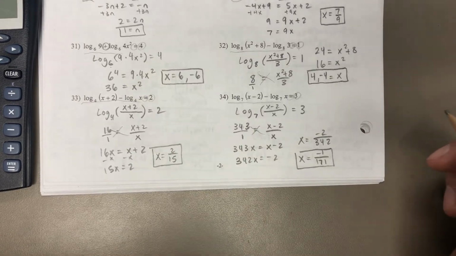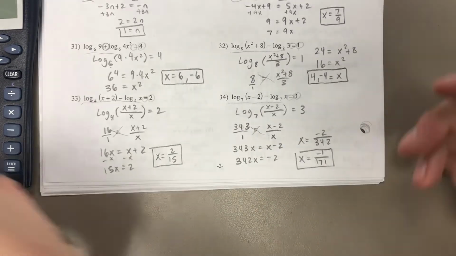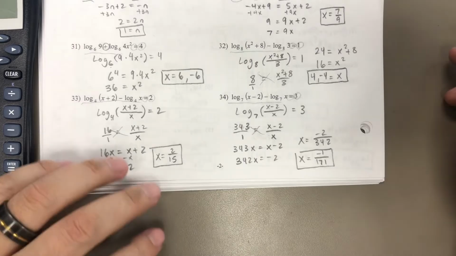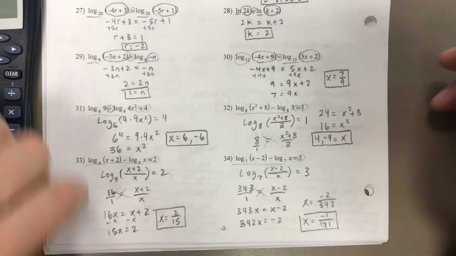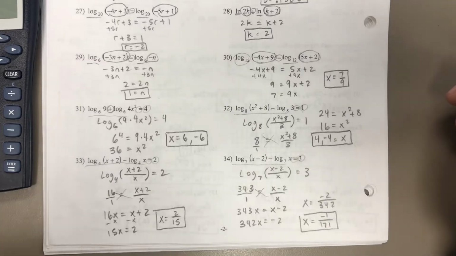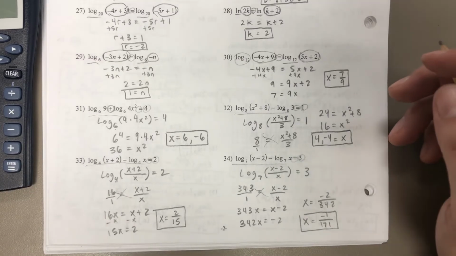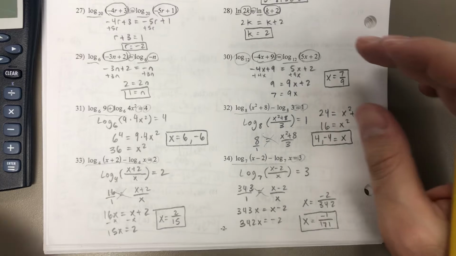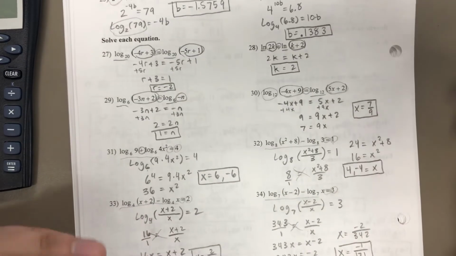All right, so now we're going to do the very last thing, which is check to see if we have any extraneous solutions. And if I were you, I would get through all of this stuff first, solving them for the logarithms, then try to do the extraneous solutions, because you don't want to run out of time on your test. So here's how you check for an extraneous solution.